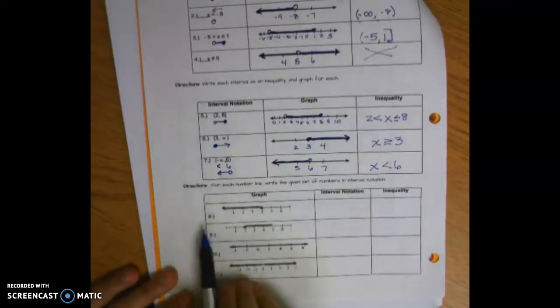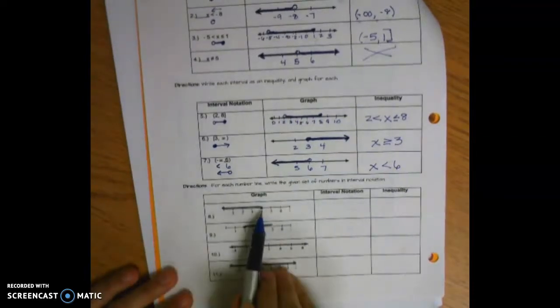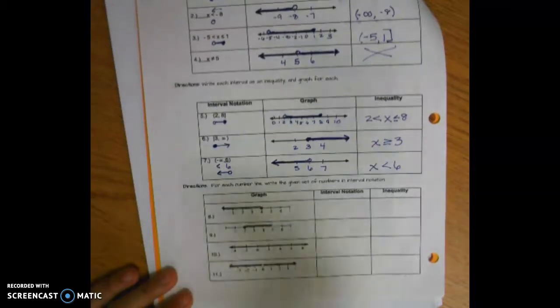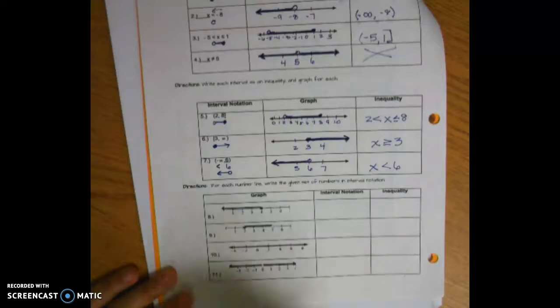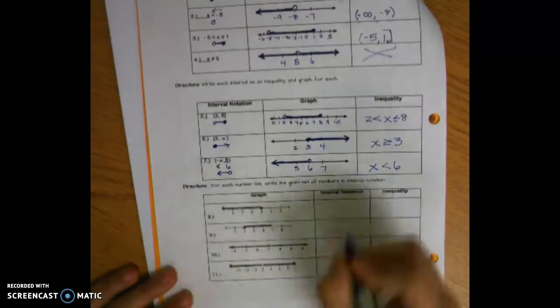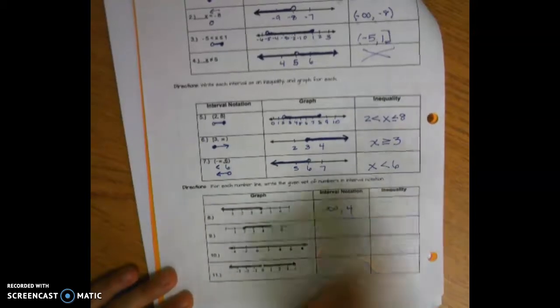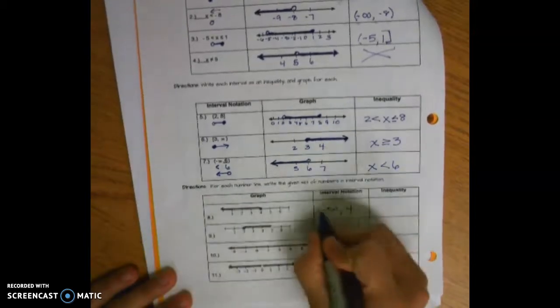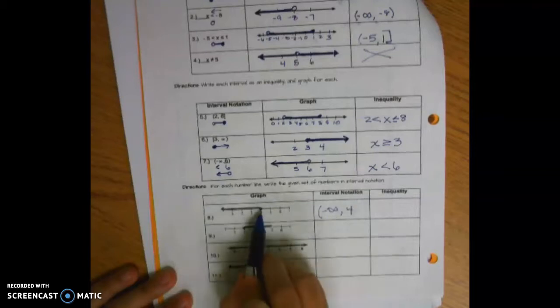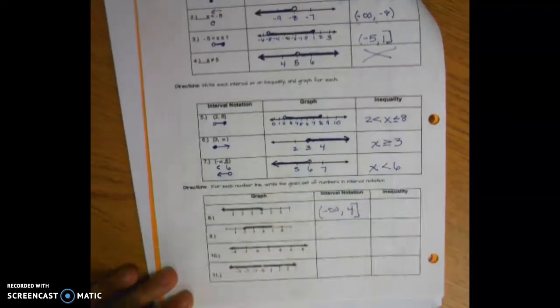So this graph for number 8 is starting at the 4 with a closed circle and going towards negative infinity. So we always start with my smaller number and then my larger number. So my minimum is at this arrow, the negative infinity, and it goes all the way to 4. Infinities always get a parenthesis, and the 4 is going to get a bracket because I have that closed-in circle.